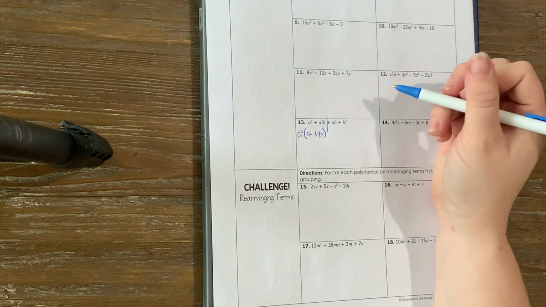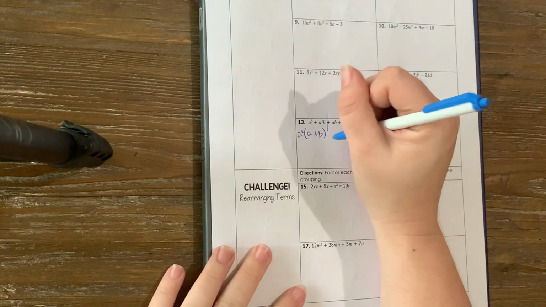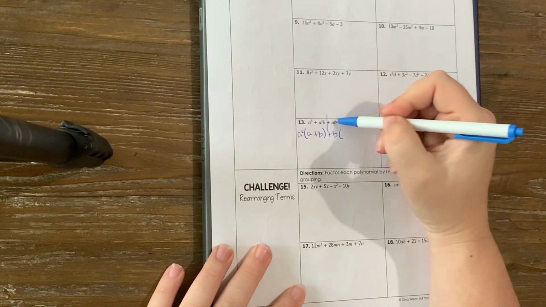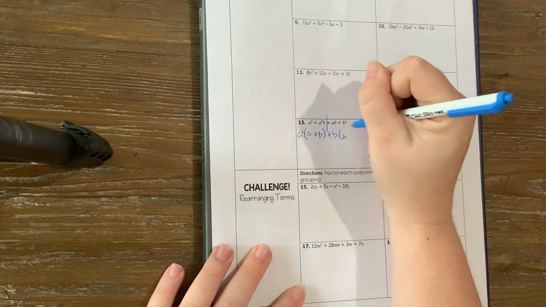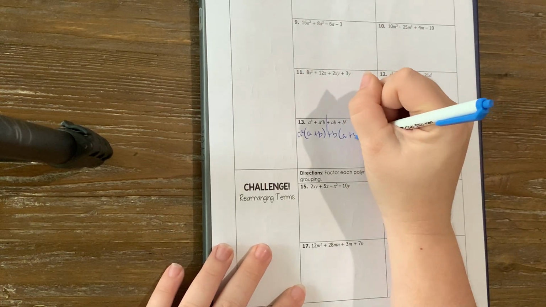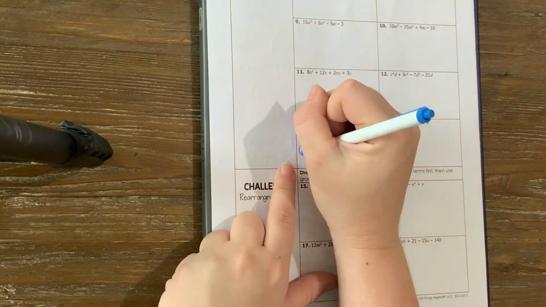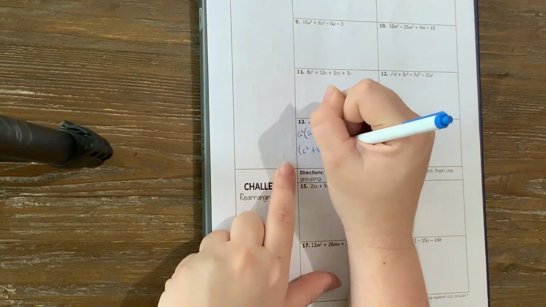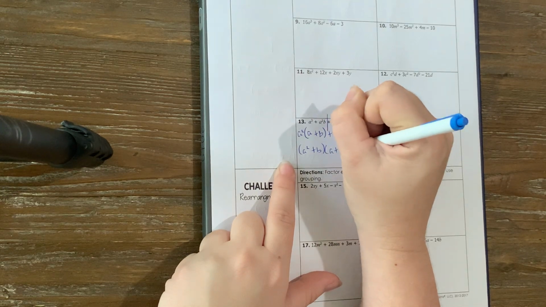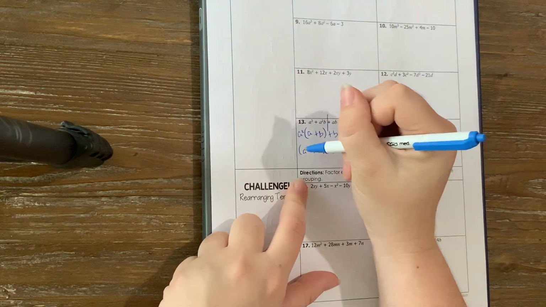And then out of the second half, what can we take out? We can take a b out of both of those. ab divided by b is a, b squared divided by b is b. So what's in parentheses is the same. So then we have a squared plus b, and we have a plus b. And that's our final answer.